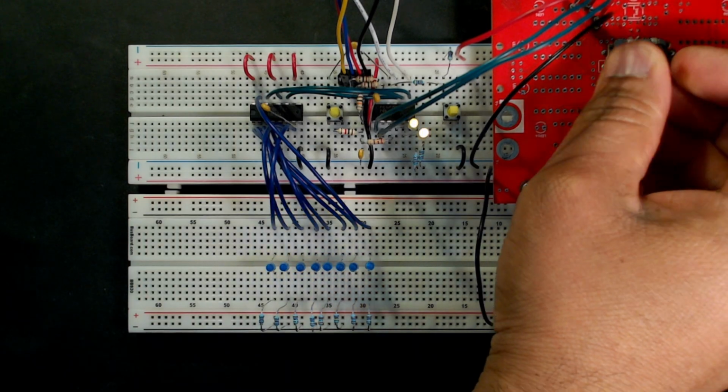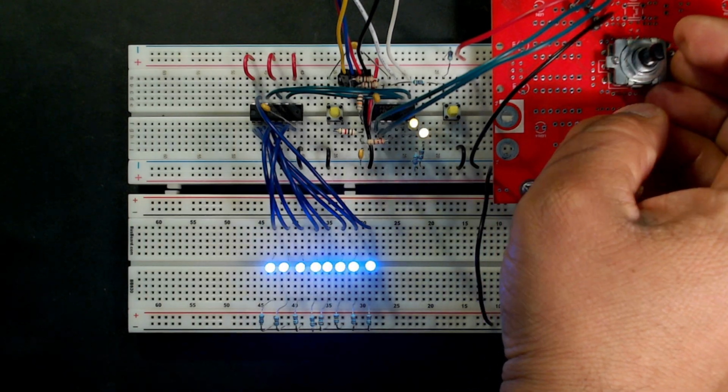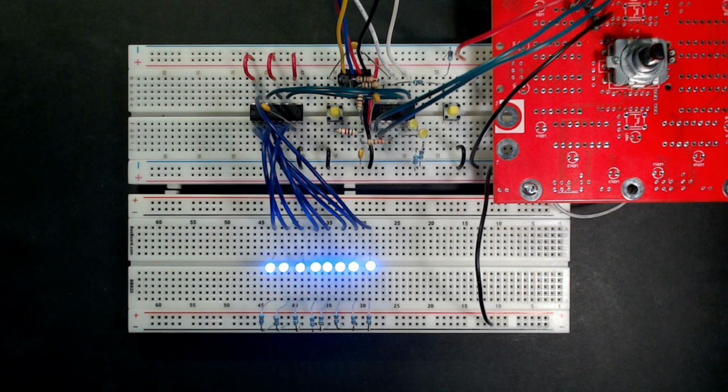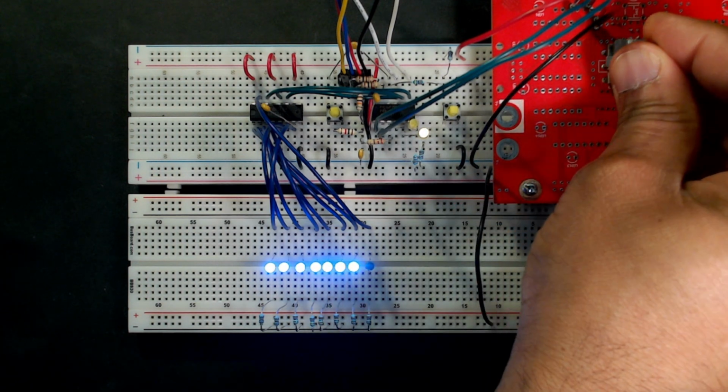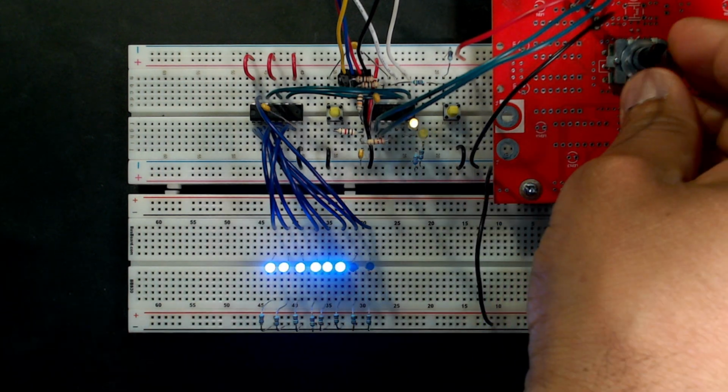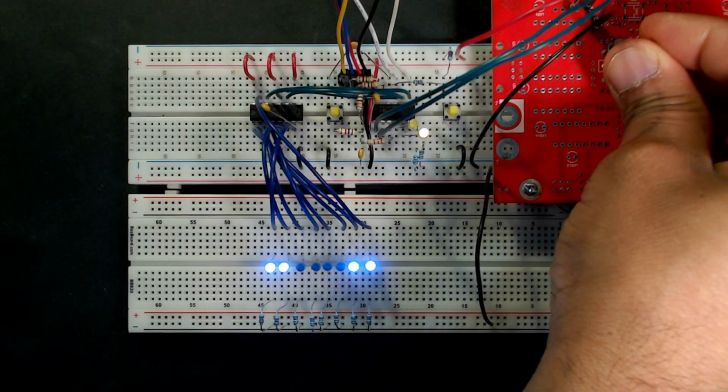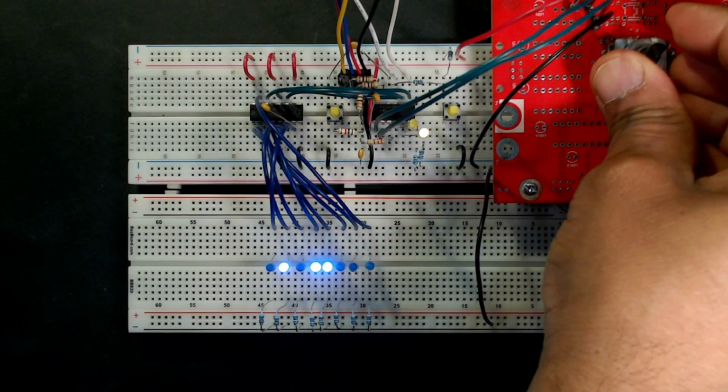And it works exactly as expected. Turning the rotary encoder one way turns bit 0 on. Turning the rotary encoder the other way turns bit 0 off. And with each turn of that rotary encoder, that bit is shifted down the line. So that demonstrates that our shift register is working. But it's not doing exactly what we want.